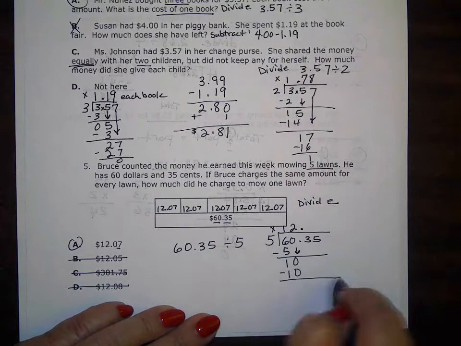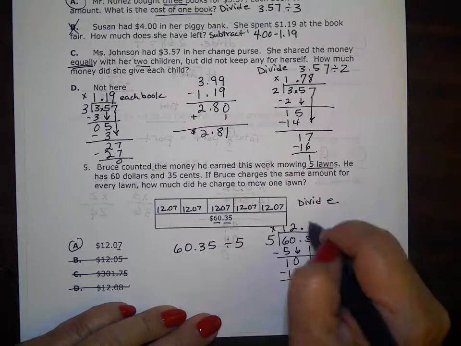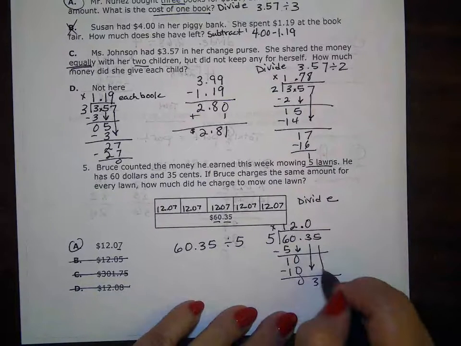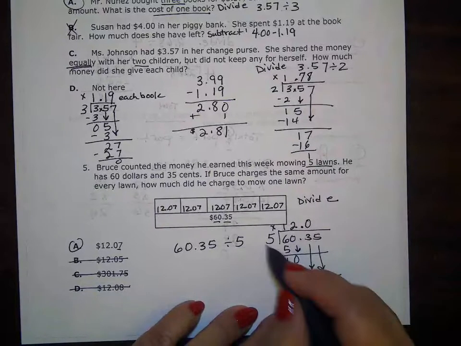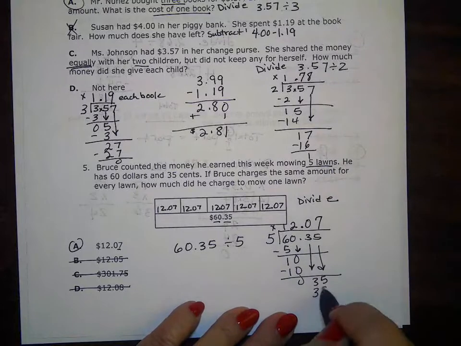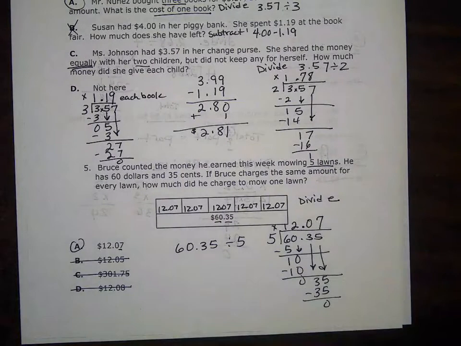That's 10. Subtract that out. Bring down my 3. 5 can't go into 3, goes 0 times. And so I'm going to bring down the 5. So 5 goes into 35 7 times, and that's 35. And I subtract that out so you can see where I proved that it was $12.07.